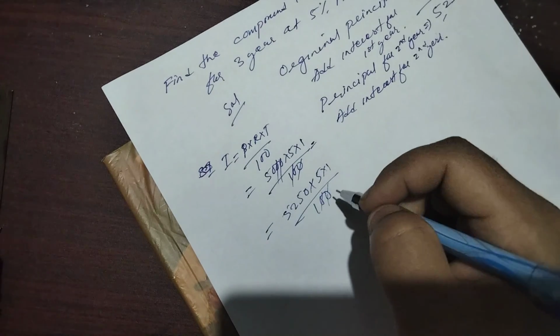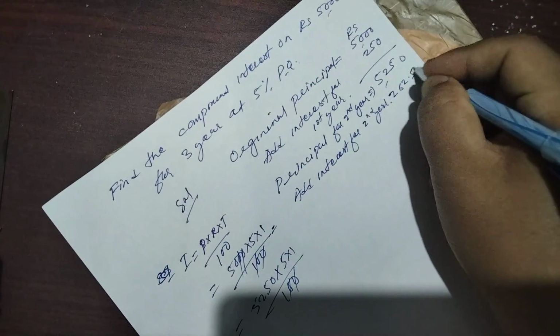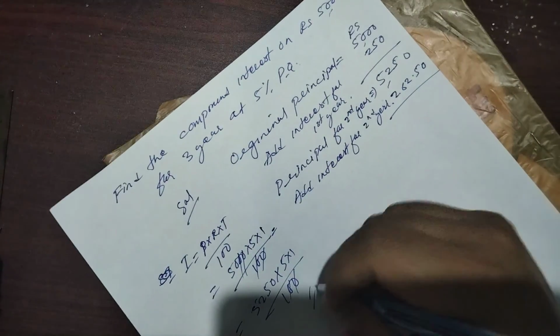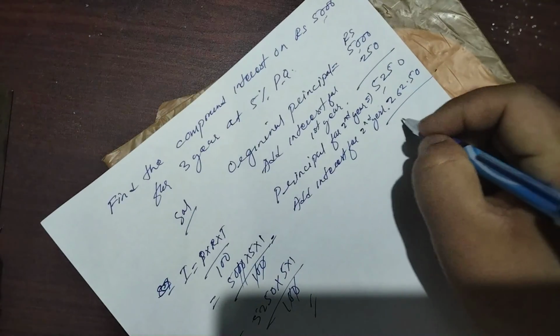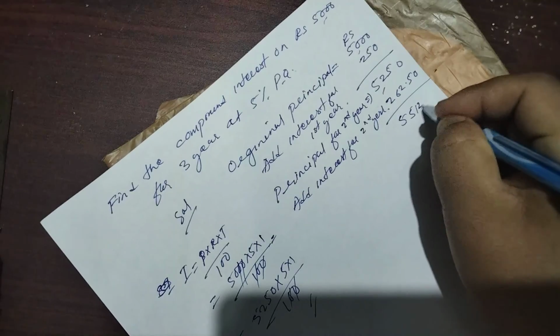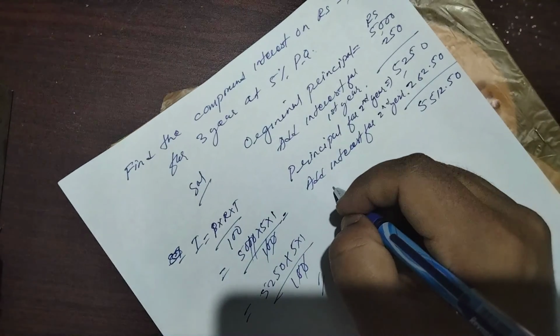When you cut, it will be 262.50. You can do it at home. So when you add this, it will be 5512.50. This is the principal for the third year.